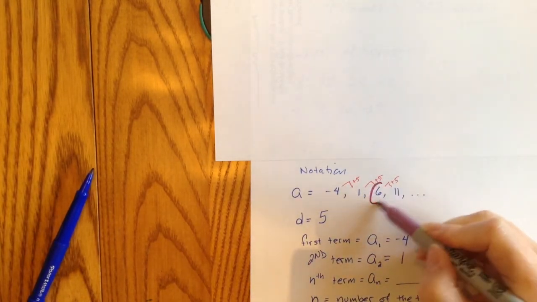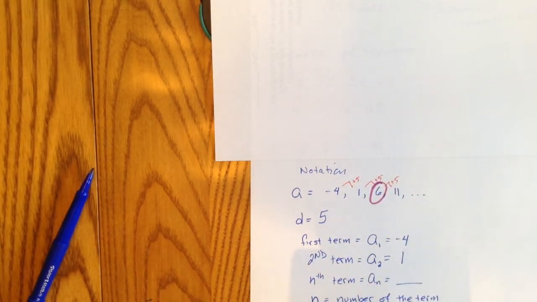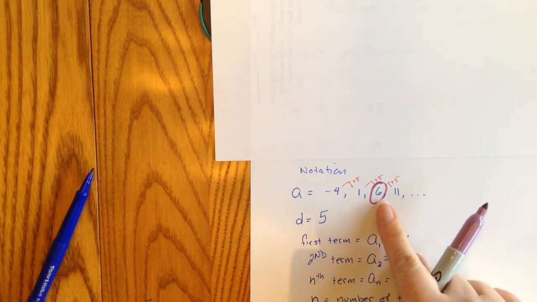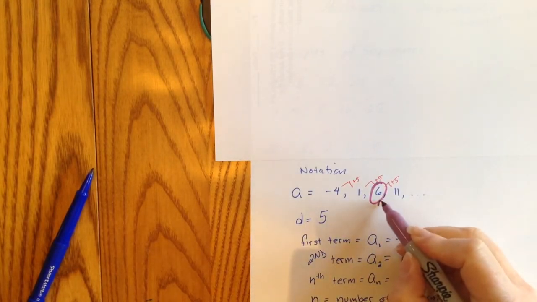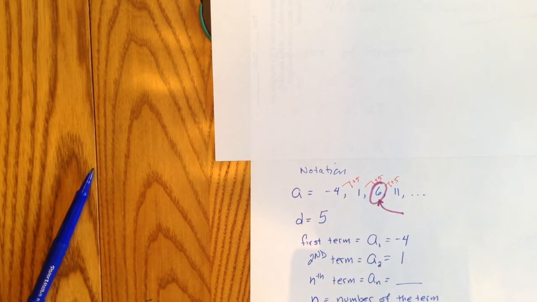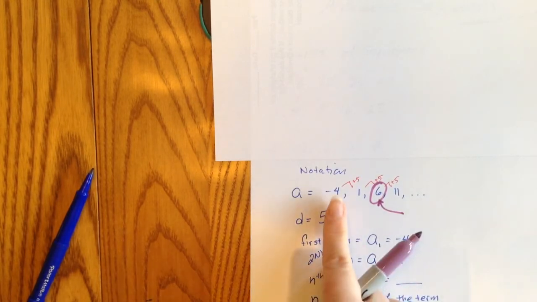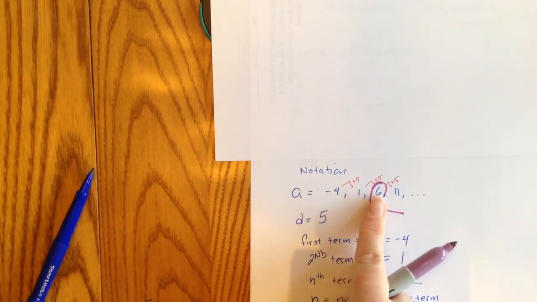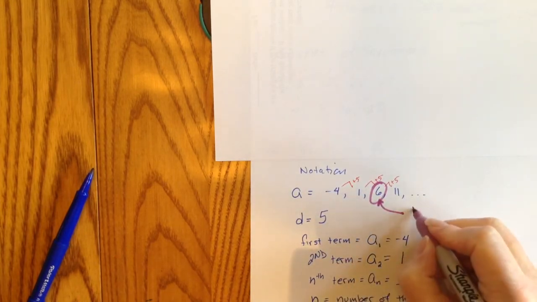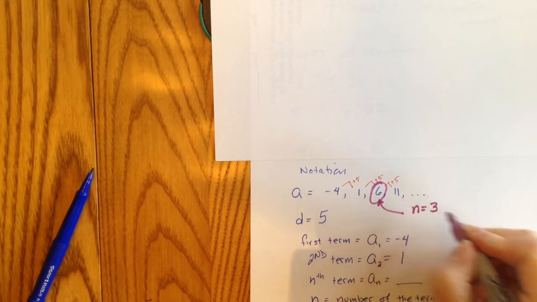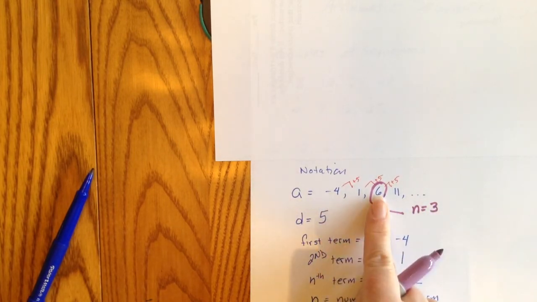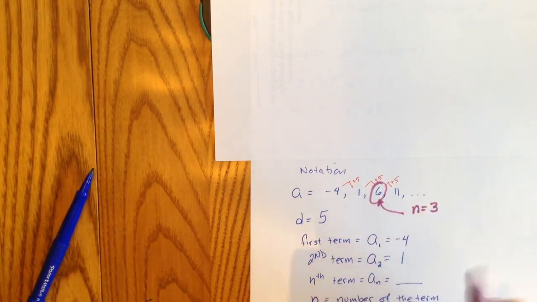Do you see this 6 right here? Of course you do. You have eyes. Do you see the 6 right here? There are two numbers, two variables associated with this 6. I can first of all say that it is the 1, 2, 3. It is the third number. N is 3 because it is the third number. N is 3.